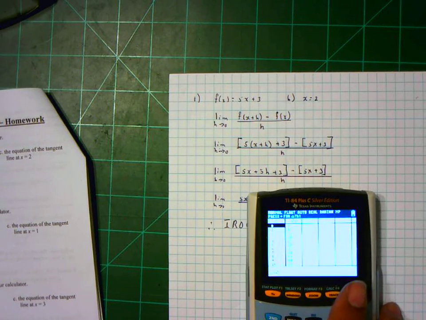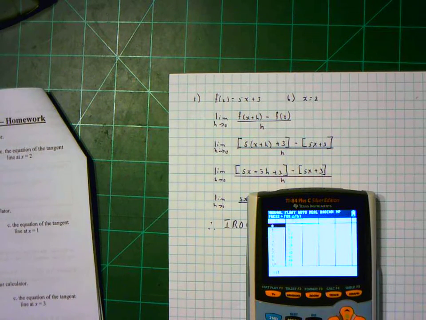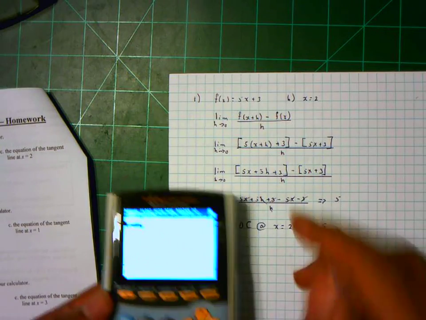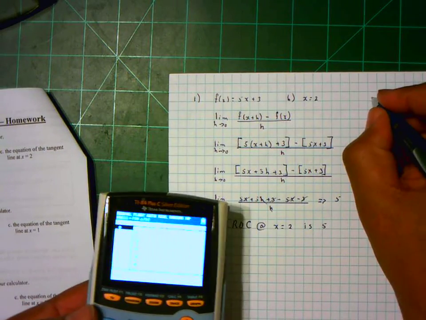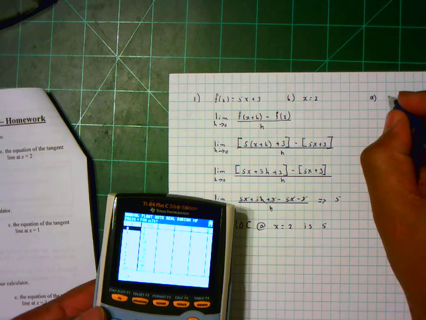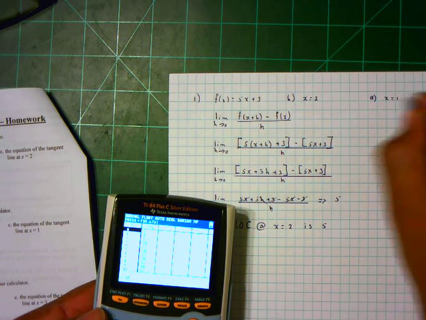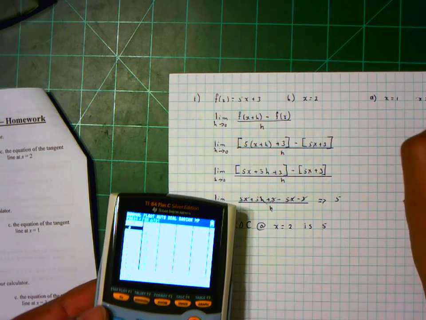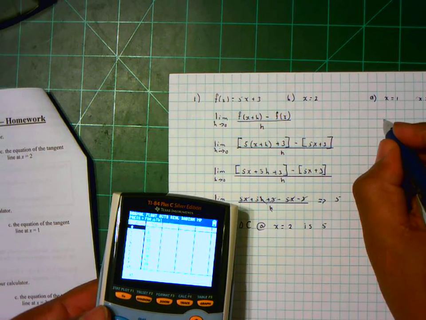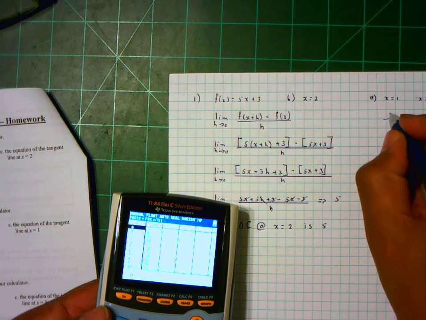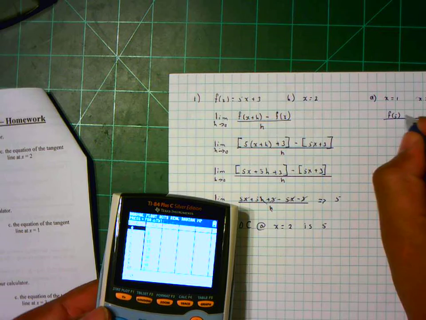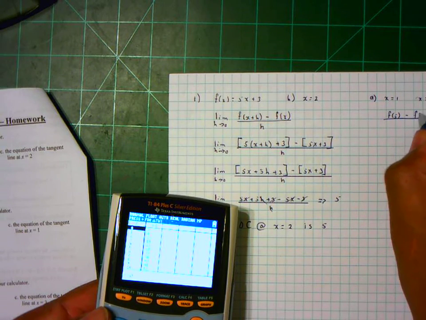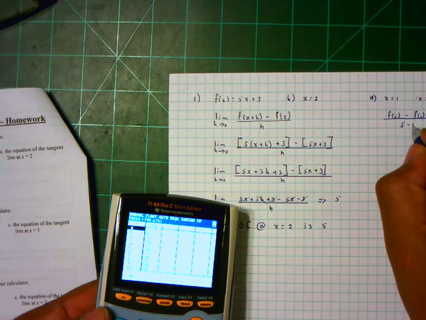we're asking to find the average rate of change, this would be part A, between x equals 1 and x equals 5. So what this would be is f of 5 minus f of 1, all divided by 5 minus 1.